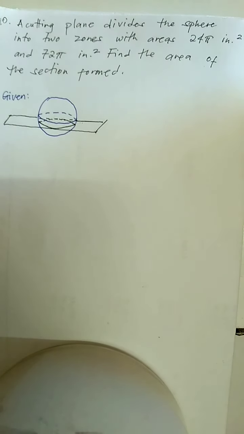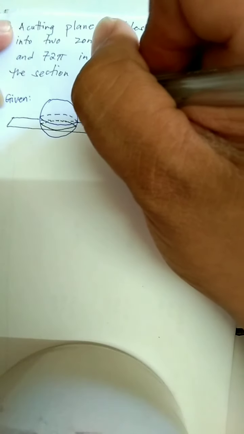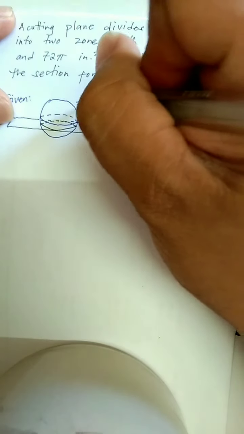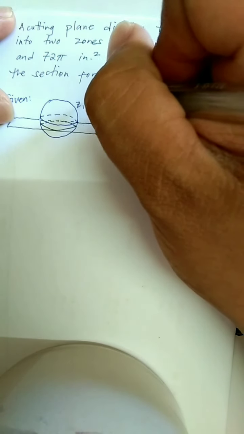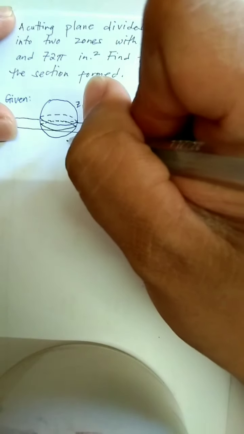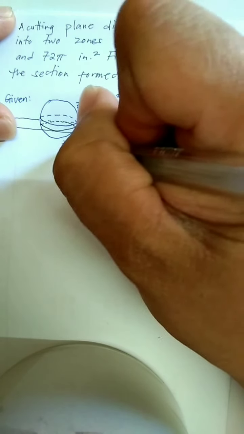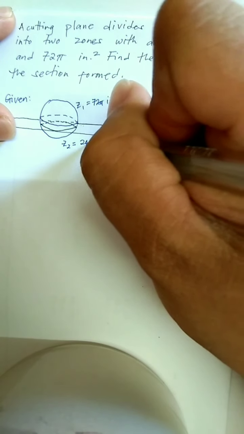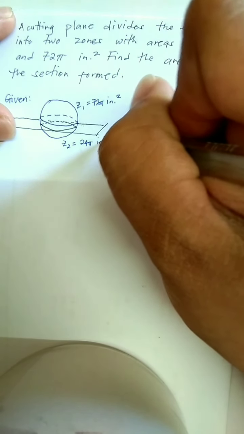Anyway, the upper zone, let's label this one Z1. This one is the bigger zone, so let's have it 72 pi square inches. And of course, the lower part, Z2, is equivalent to 24 pi square inches.